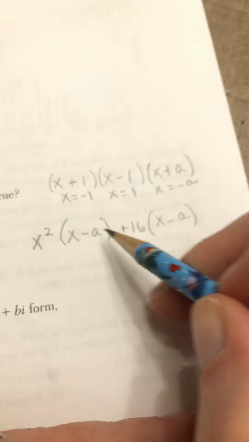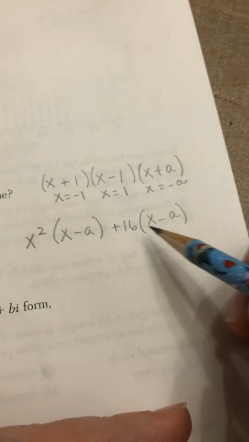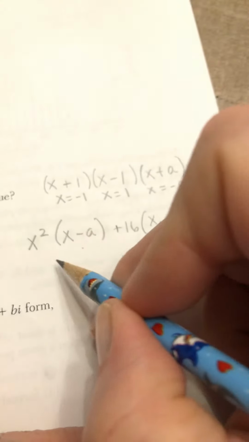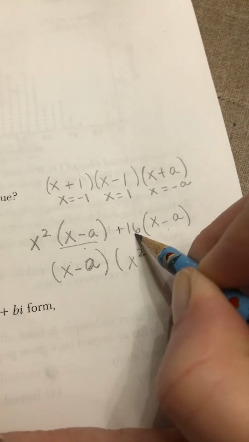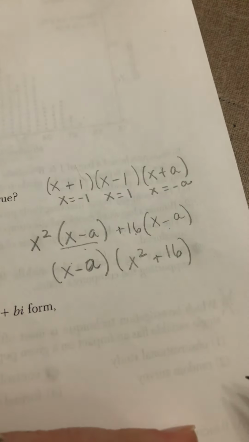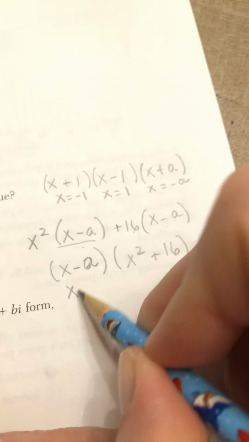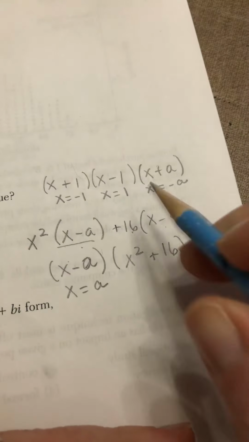So now that you look at this grouping, you say, oh my gosh, what's the GCF? Well, they both have x minus a. What is wrong with me today? What's left over when you take out that GCF? X squared and 16. All right, this is going to have a root at positive a.